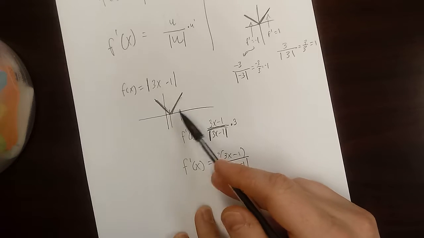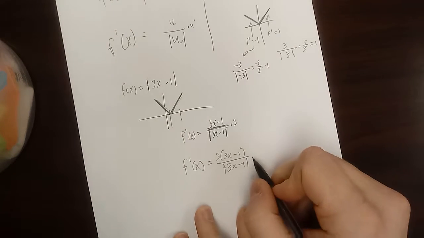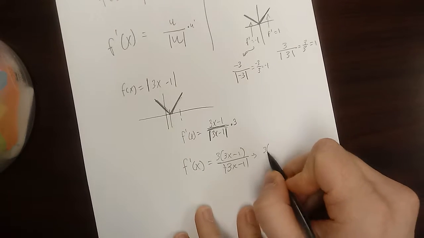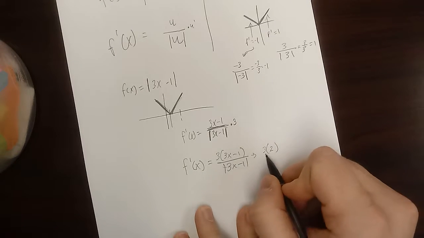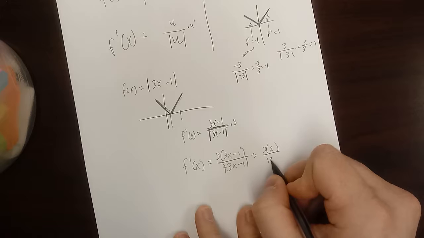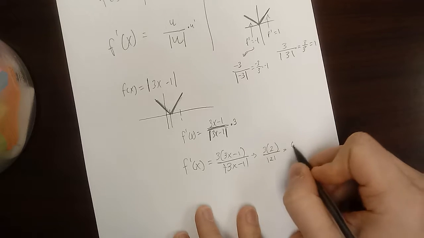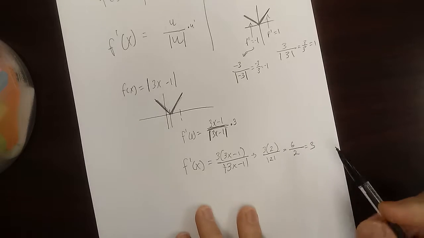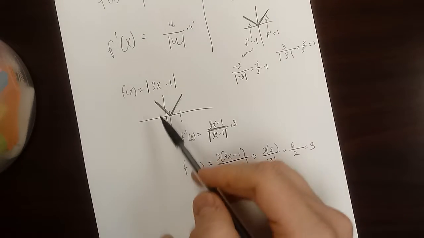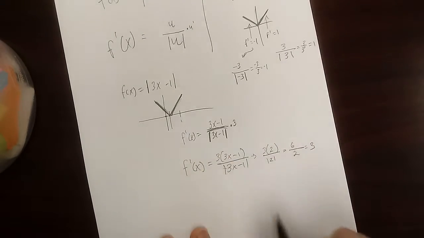But if we were to try something like 1, if we plug in 1, we would get a slope of 3 times 3 minus 1, which is 2. Down here, we get the absolute value of 2. We get 6 over 2, which is 3. If we were to try something over here, like 0, 0 is nice and easy.